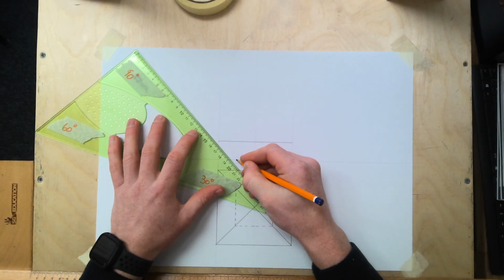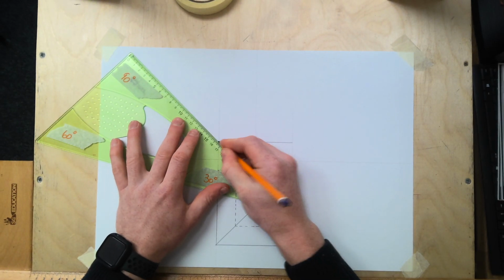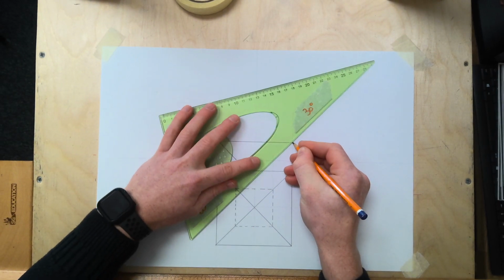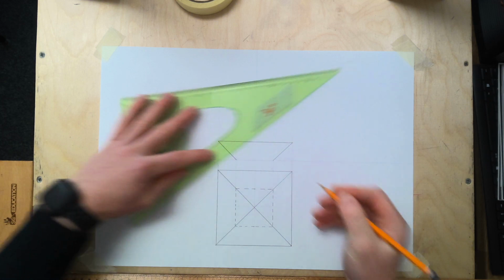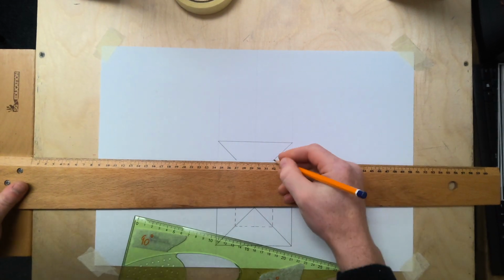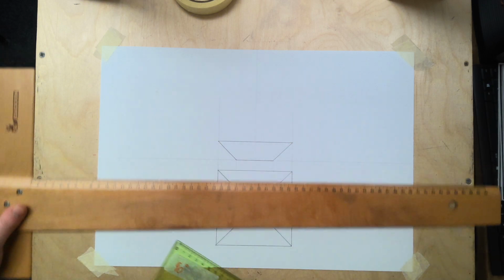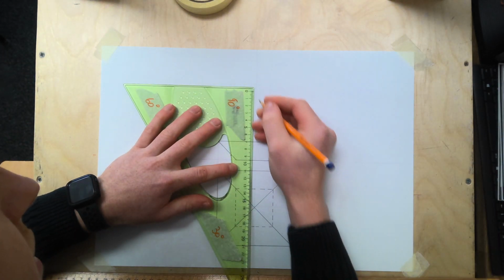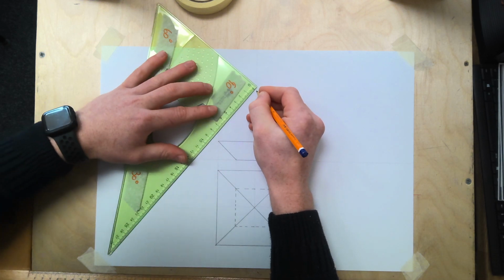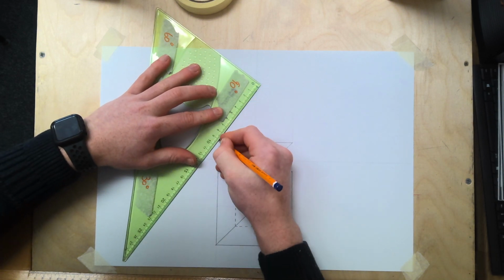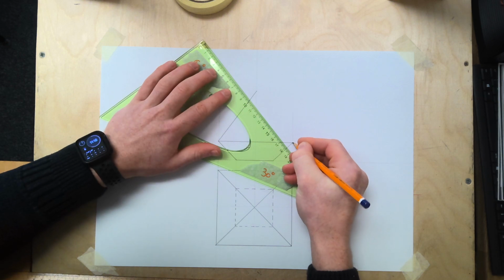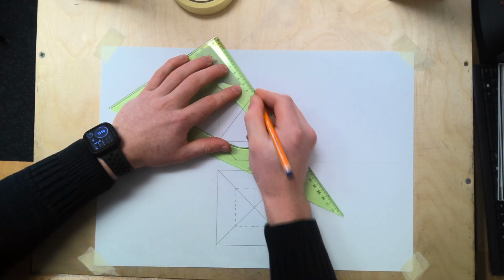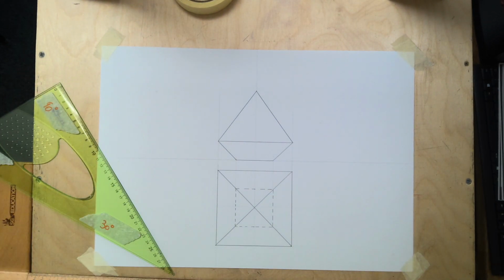Gets matched down to this. And it goes to a height of 70 millimeters here. You can join that back down. So that's the plan and the elevation drawn.